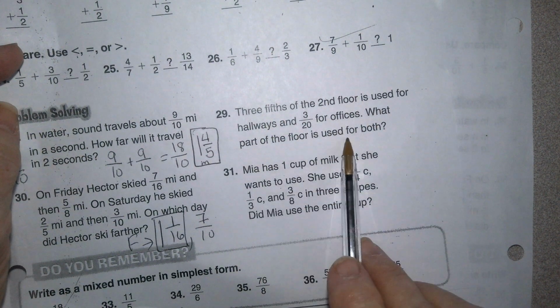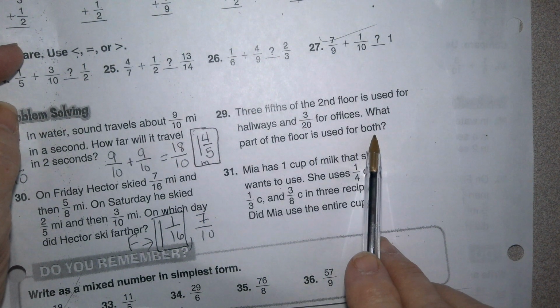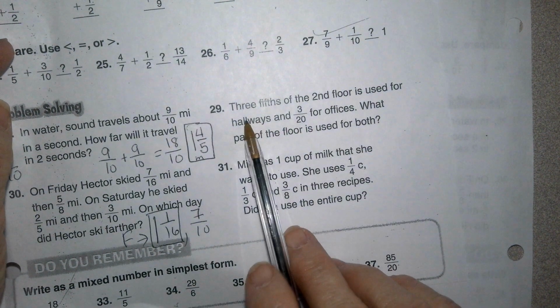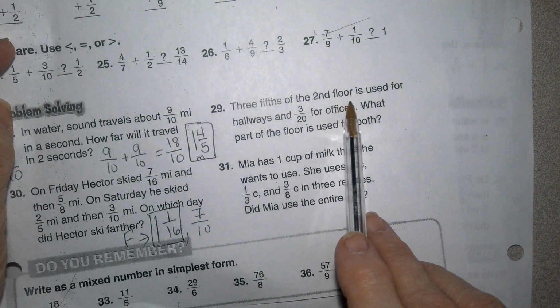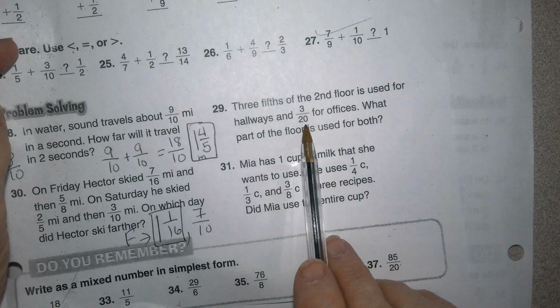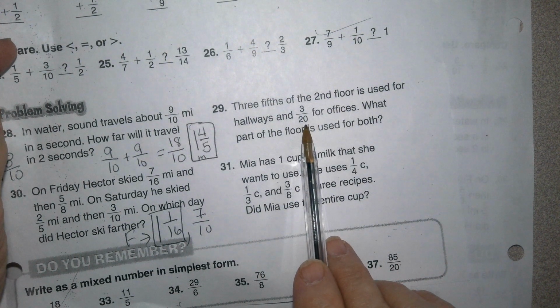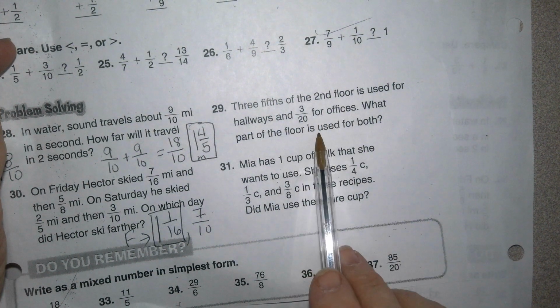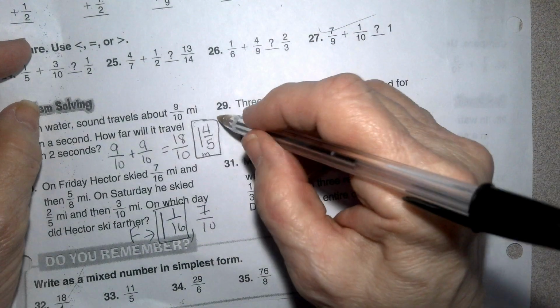What part of the floor is used for both? Can we do number 31? We're going to do 31 in a second. 3/5 of the second floor is used for hallway, and 3/20 is used for offices. What part of the floor is used for both? I don't get that. Skip it.